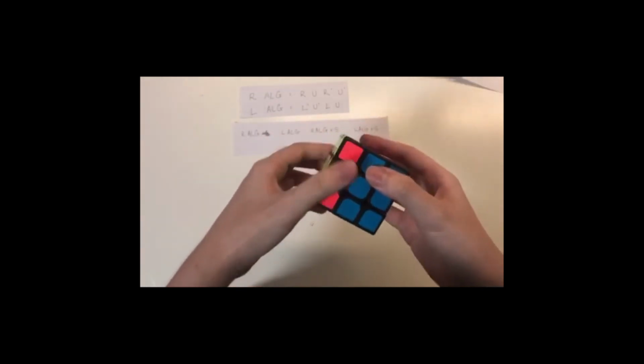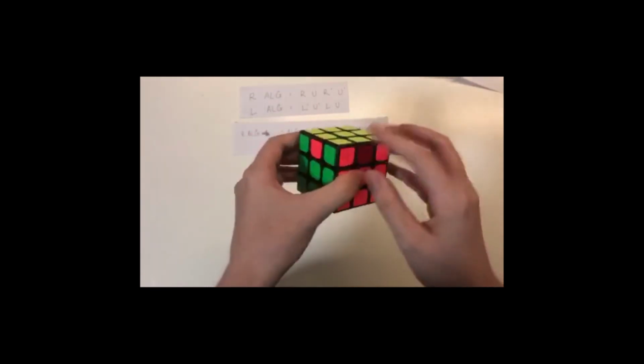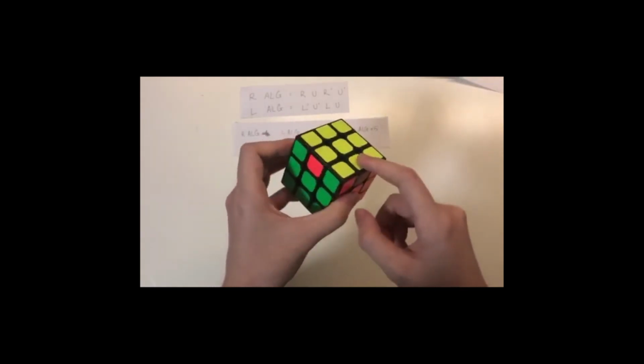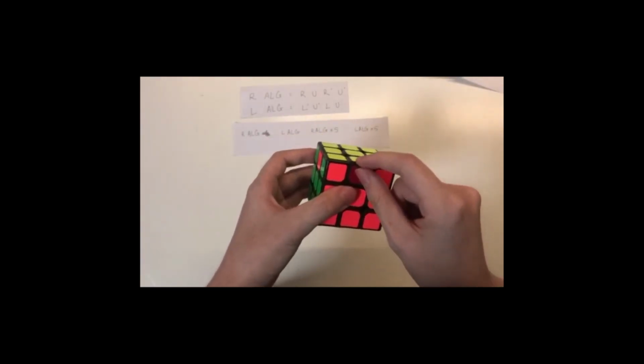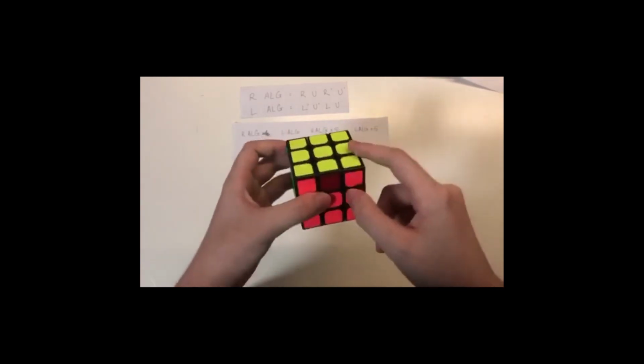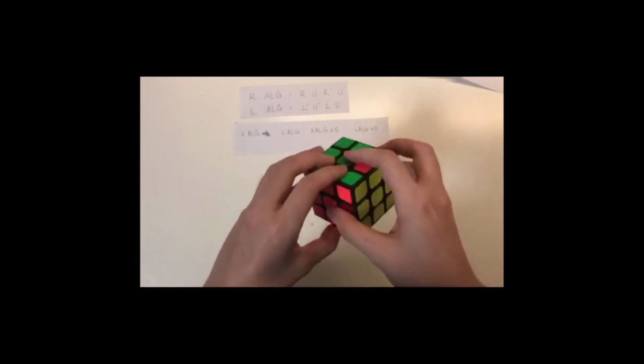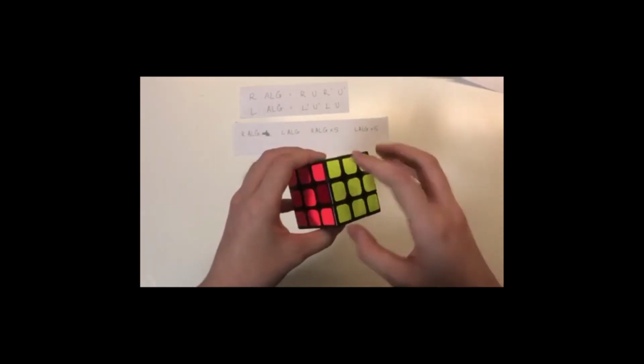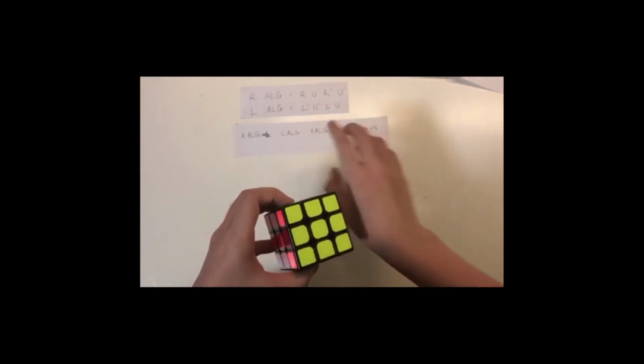Again, we notice that the side pieces are still in the wrong position. There is a possibility that this will happen, that you need to do this equation twice.